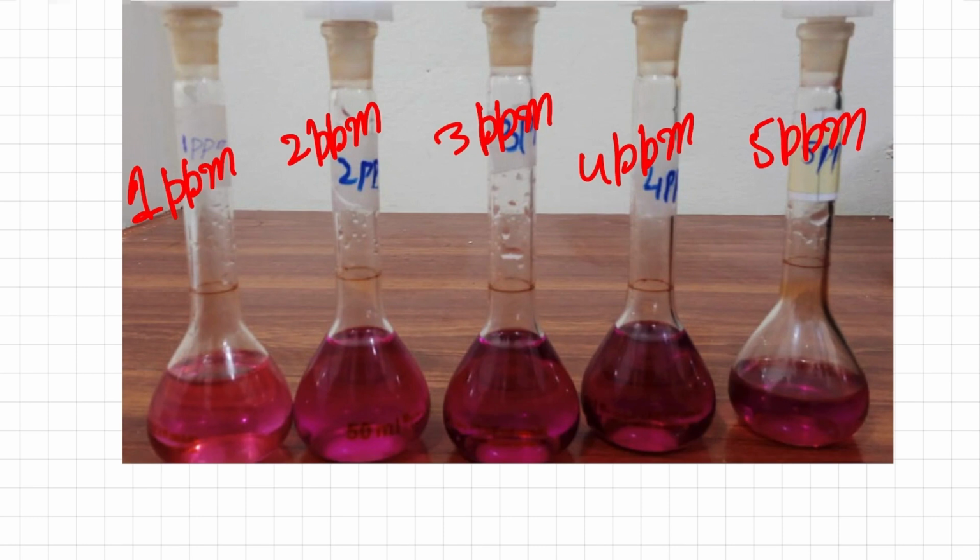For example, your solution contains approximately 0.5 ppm concentration, which is below the detection limit of the instrument, so the instrument measures this concentration as 0.